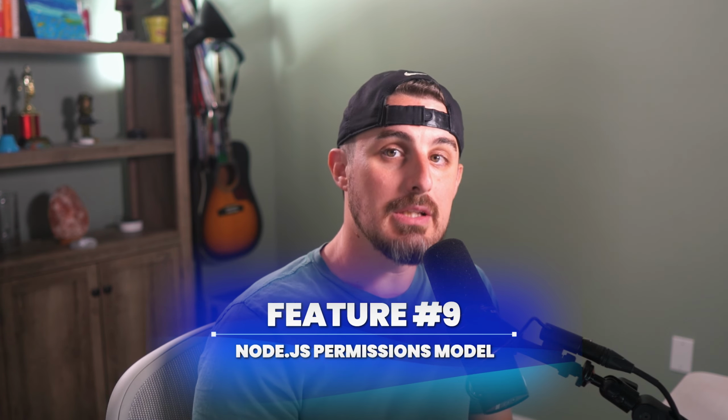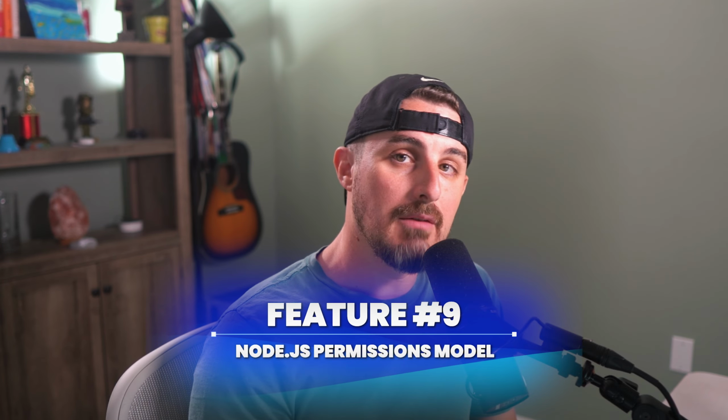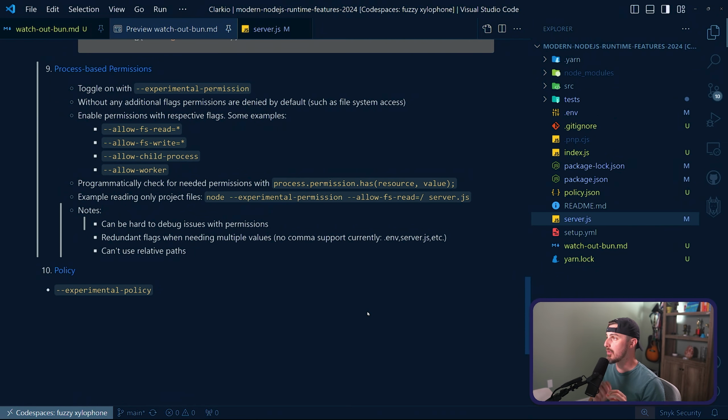Feature number 9, the Node.js permissions model, is a forward-thinking feature for securing your applications by controlling resource access. Let's explore how to enable and configure permissions for your Node.js application for enhanced security. Now, in particular, what we're going to be talking about is process-based permissions, and then we're going to talk about module-based permissions, which is under the policy feature. That's feature number 10 we're going to talk about.